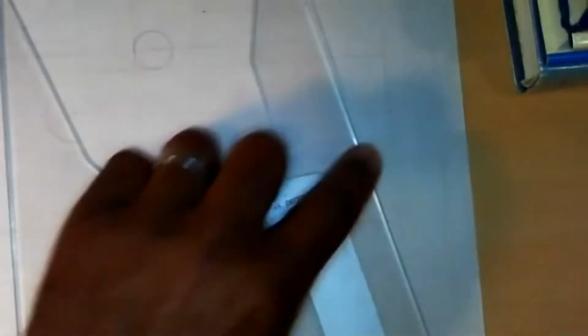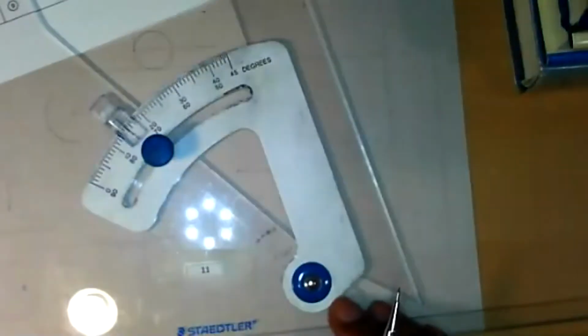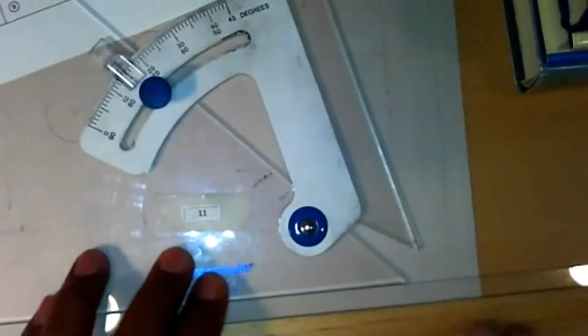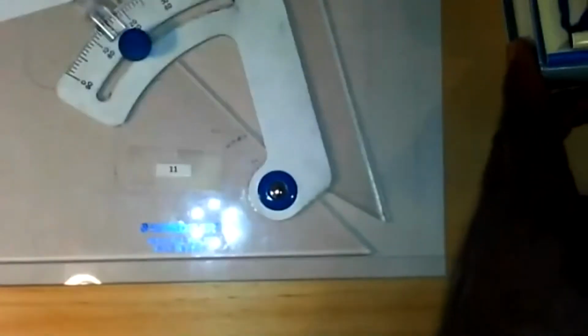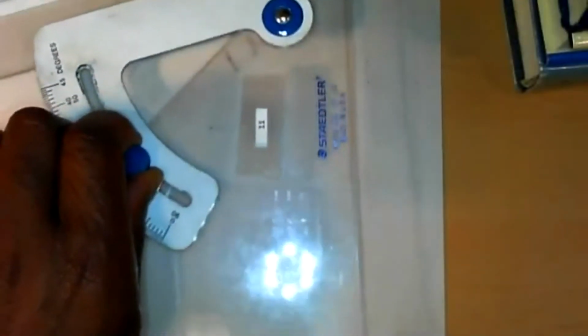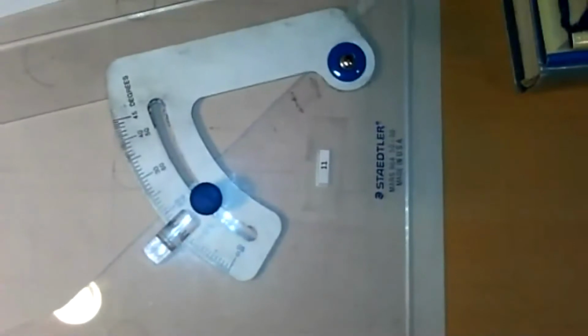If I was to take this and flip it around this way, see what I did? It's resting on my T-square in this position right here. But now I'm going to flip it around this way. So now it's resting on my T-square in this position.